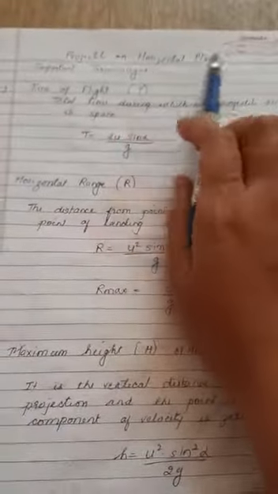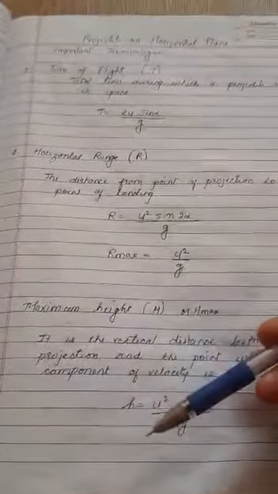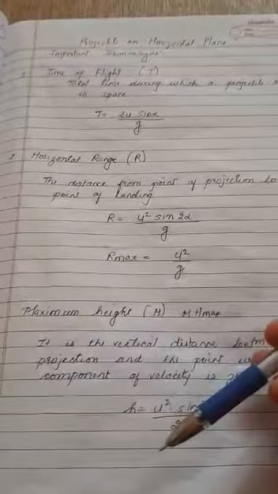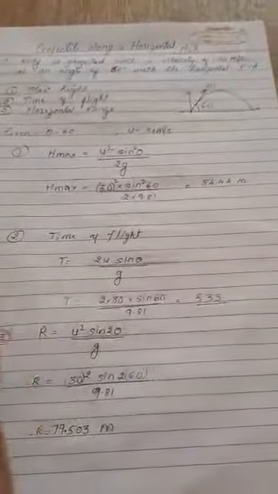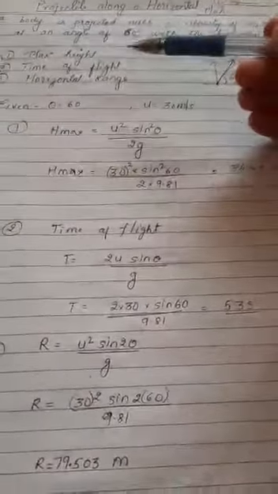Hello everyone. So today we are going to discuss the projectile on a horizontal plane. These are the formulas which we are going to use to calculate projection along a horizontal plane. Now let us see some numericals. Let us take the first numerical.